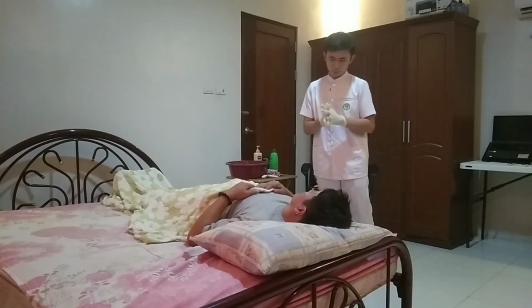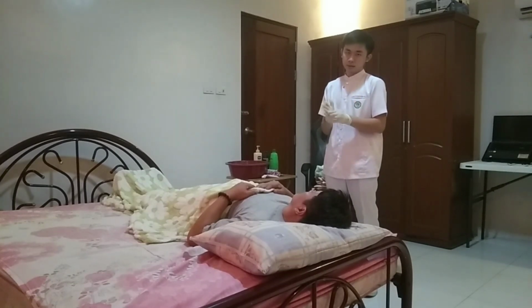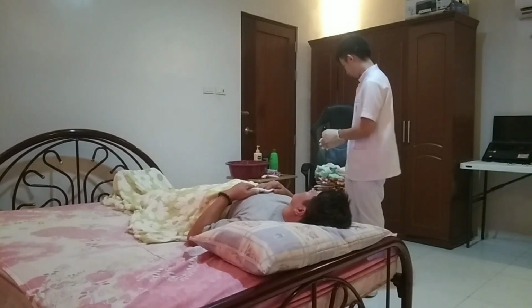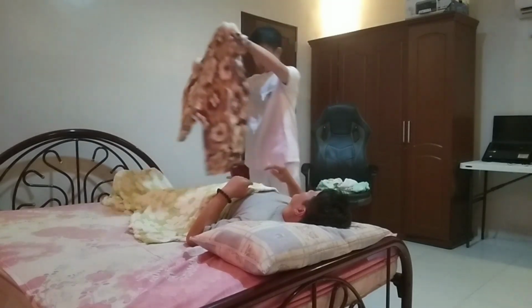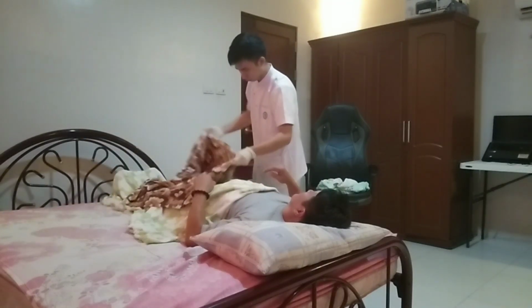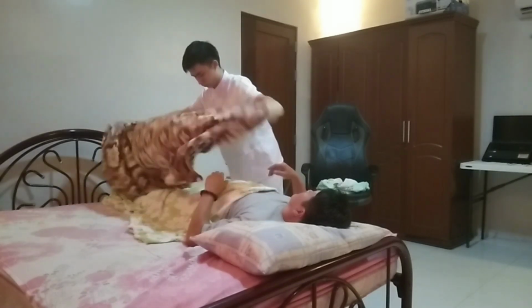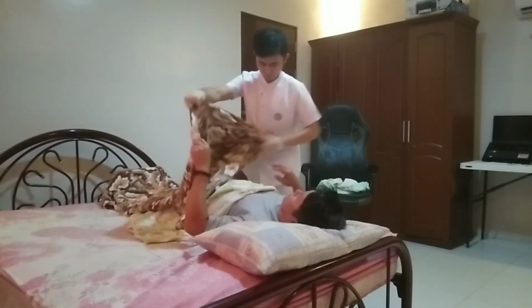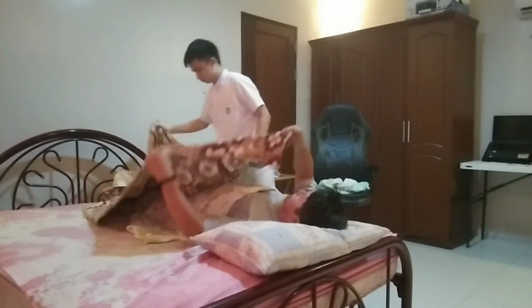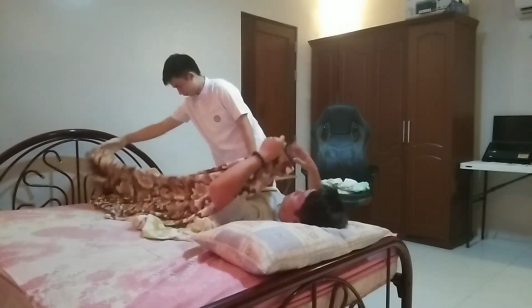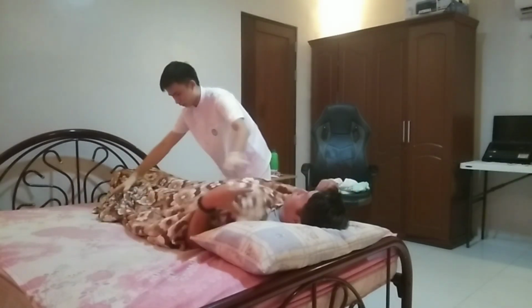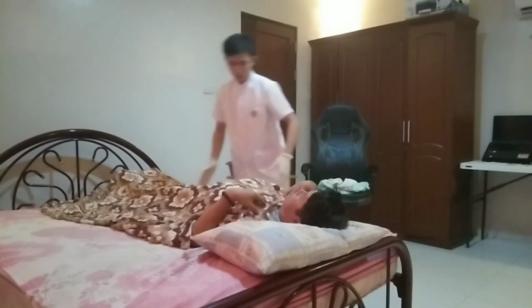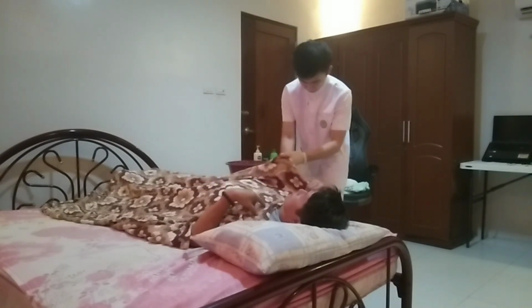Alright, sir, so I'm going to be starting with a bed wash. So in this scene, bed wash, first we need to replace the blanket with a bath towel. So you place the bath towel over the patient first. Then after that, you remove the actual blanket underneath.